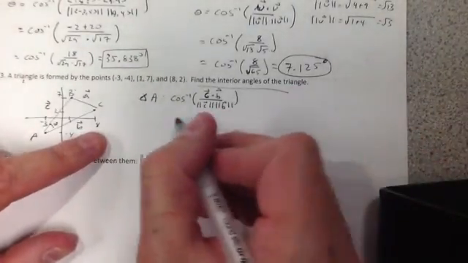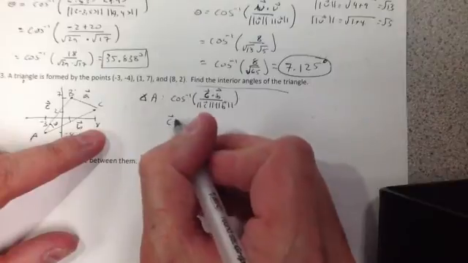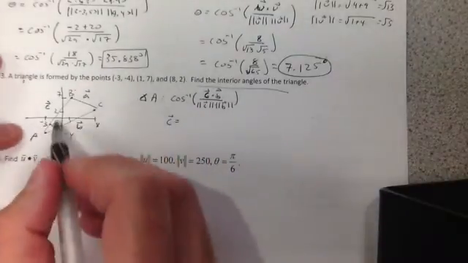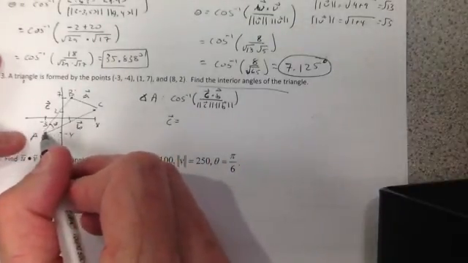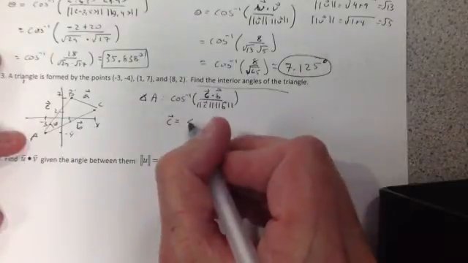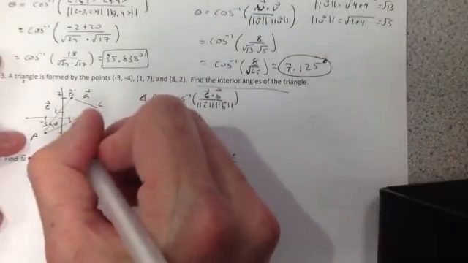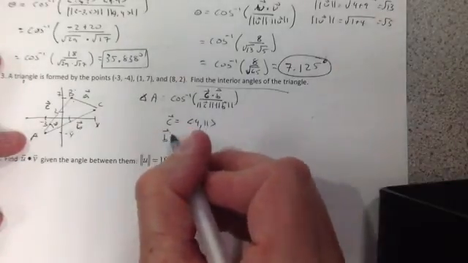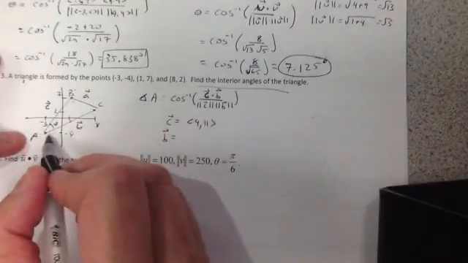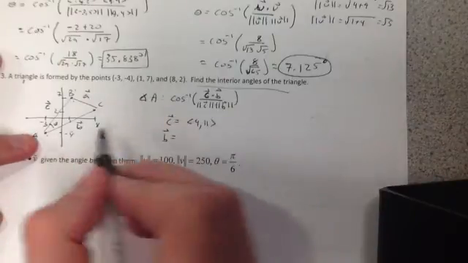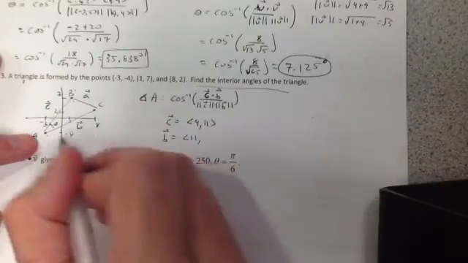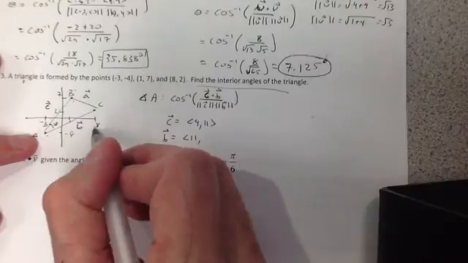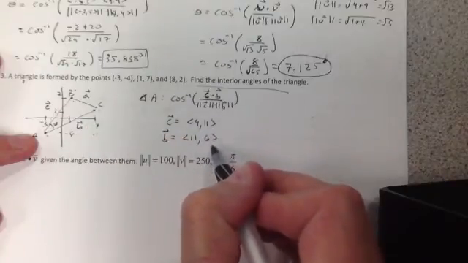So if I want to get vector C, I look at what's happening. Vector C, I'm going from -3 to 1, so I'm increasing it by 4, and I'm going from -4 to 7, so up 11. Vector B says I'm going from -3 to 8. That's a change of 11, and I'm going up from -4 to 2, and that's a change of 6.